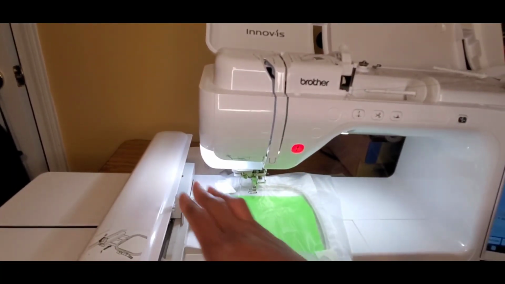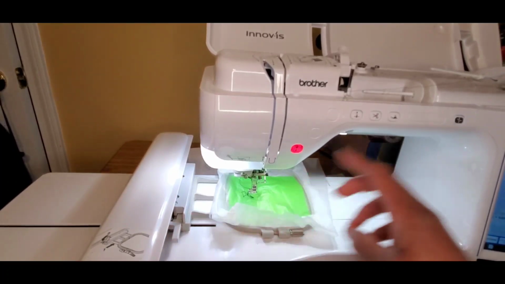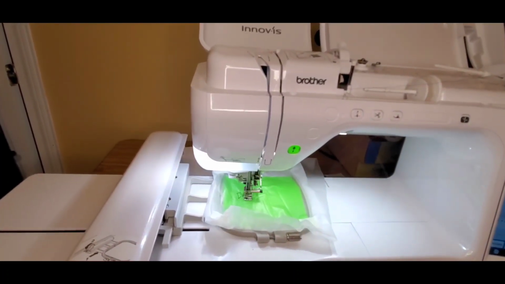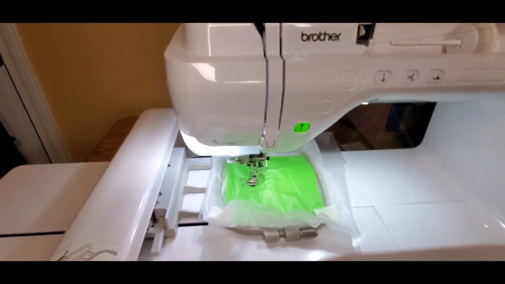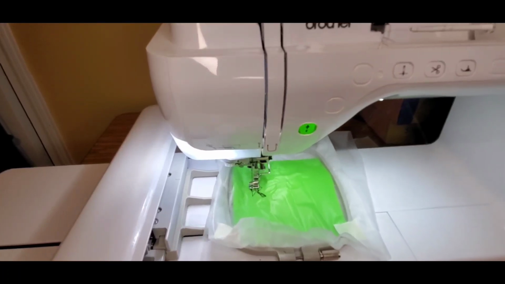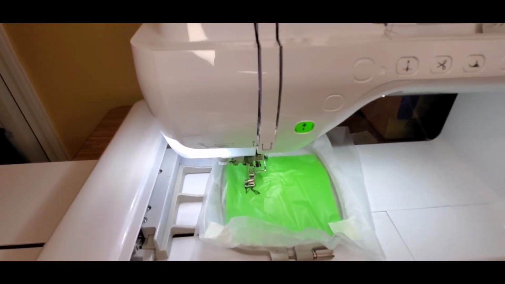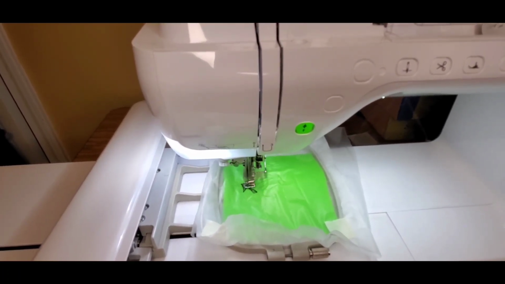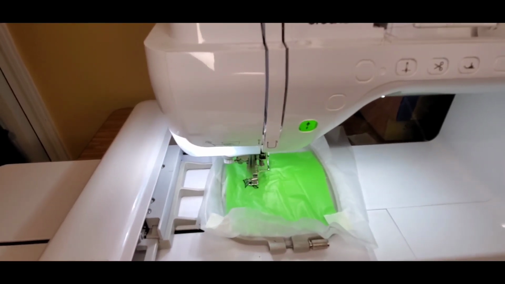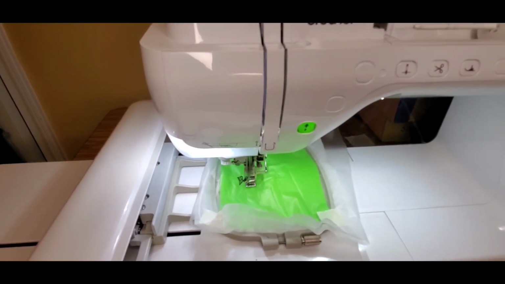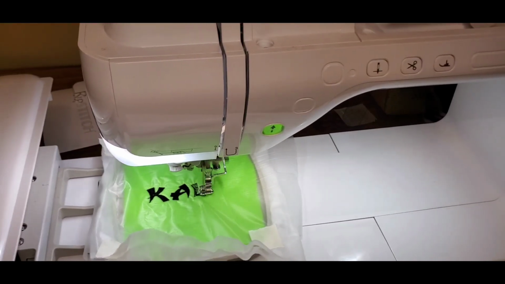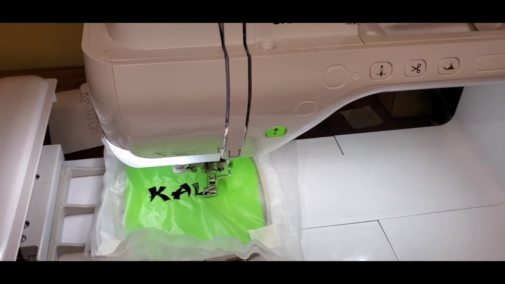So I will clip that and we'll get back to it. I will let this stitch out for a while and I will check back in. And it's still stitching pretty good.